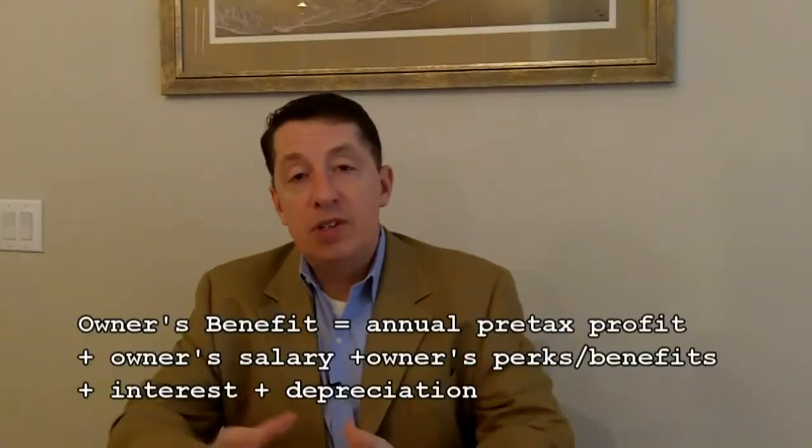And so in that acronym, EBITDA, the E obviously stands for earnings. That's the earnings of the company after they've paid the management their salary. The owner's benefit is the profits or earnings of the business plus the owner's salary, because the owner is the manager. So that's the big difference.